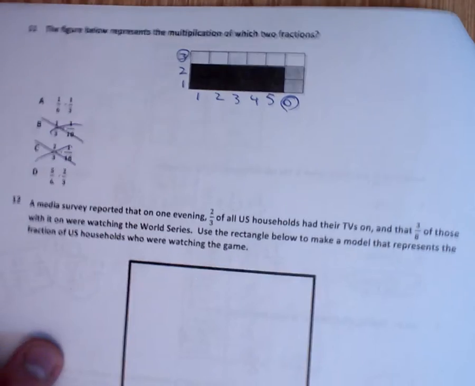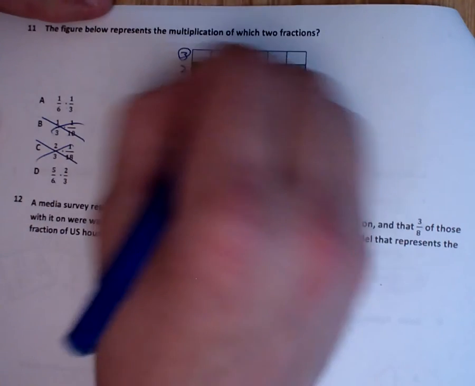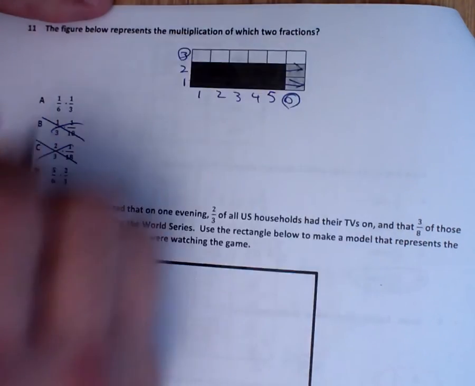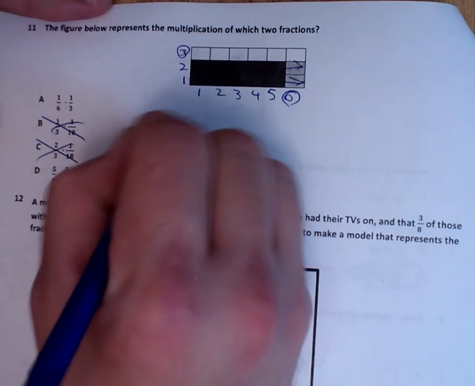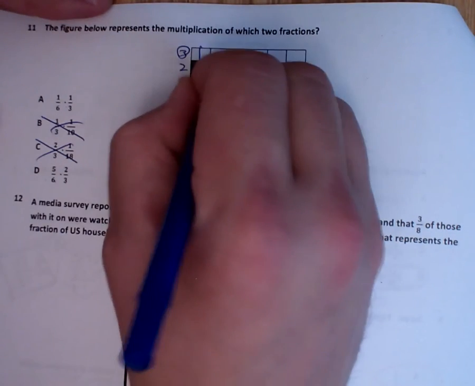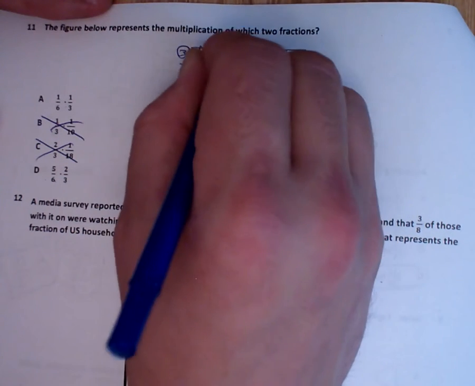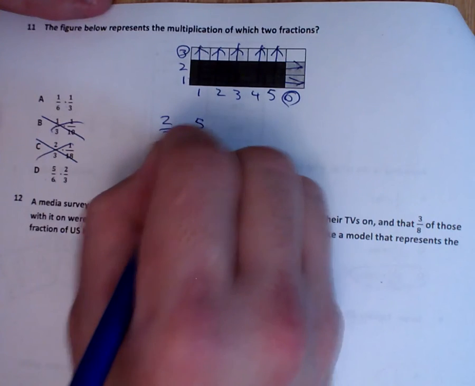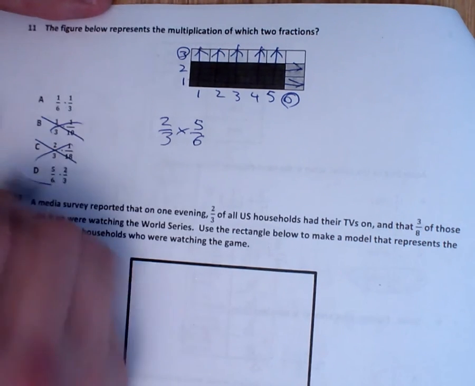Let's find out. All right, so 1, 2 out of my 3. 2 out of 3. Well, this says 1/3, so this says 2/3. And then 1, 2, 3, 4, 5 out of 6. 5 out of 6. All right, well, 2/3 and 5/6. It has to be D.